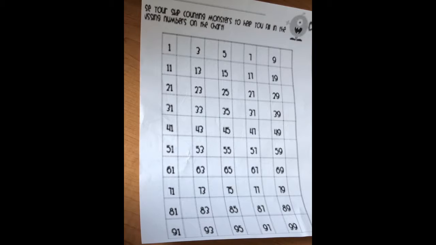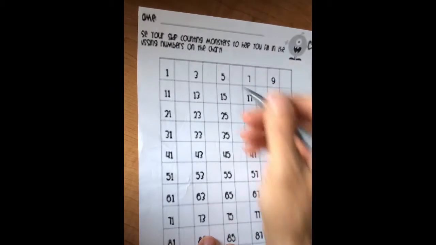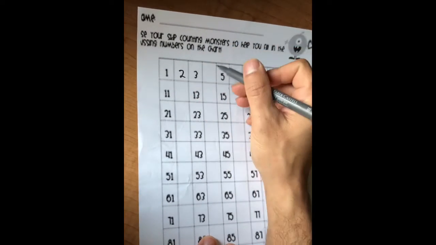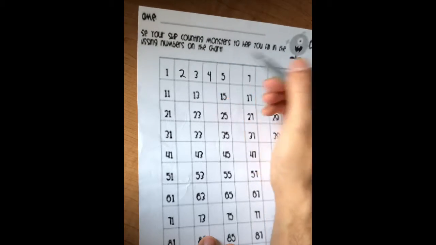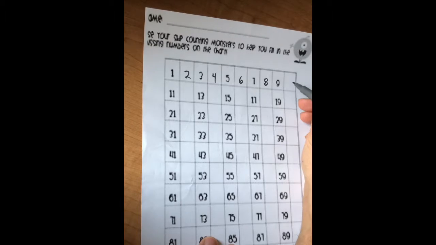Next, I'm going to demonstrate some skip counting. And here we're going to reinforce the idea that skip counting helps develop an understanding of number relationships. And it also helps us to understand that there are patterns in numbers that can be discovered by counting in different ways. So I'm going to start filling in the chart and skip counting by 2. All the blank sections are going to be filled in.